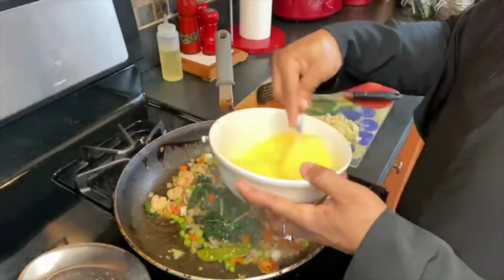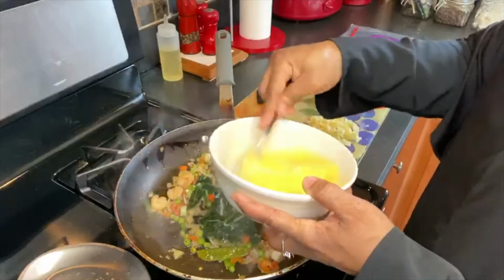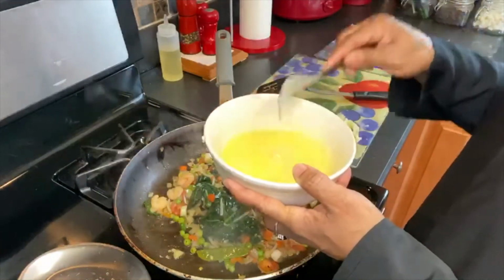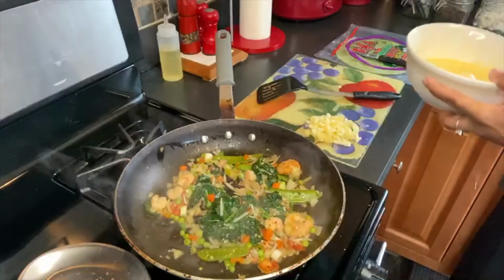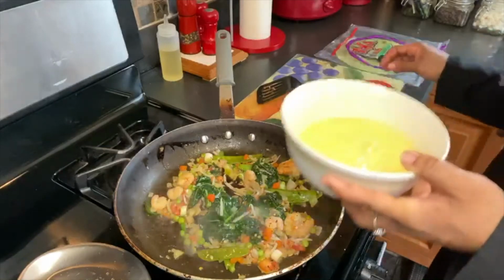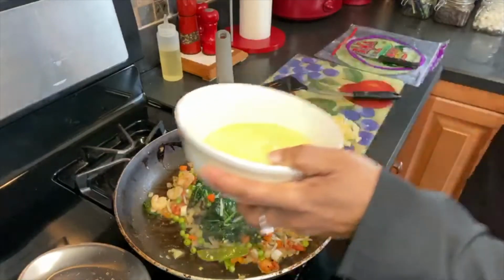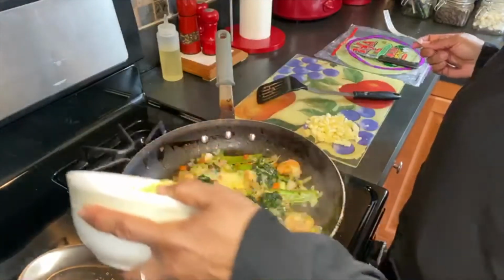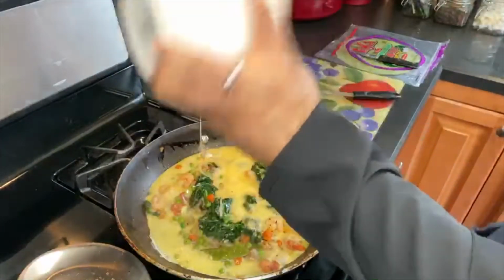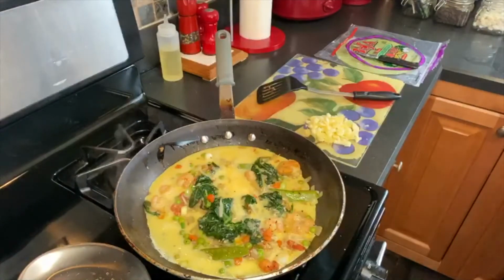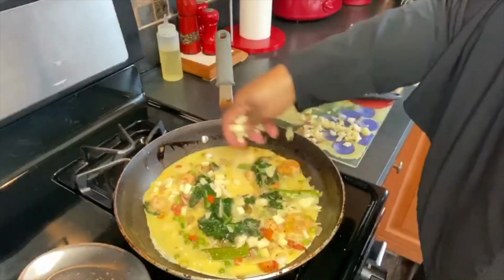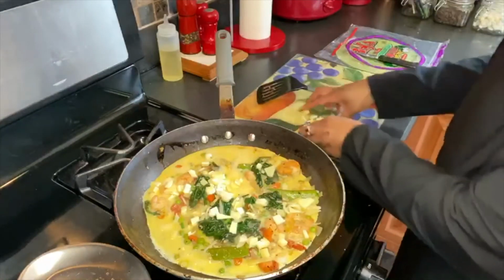Pardon me, I had to step away to add some water to the egg. You can add water or milk, let it be light and fluffy. Okay, I'm going to just pour the egg over the veggies. I did an egg video before. This is a wrap. Then I'm going to incorporate the cheese.